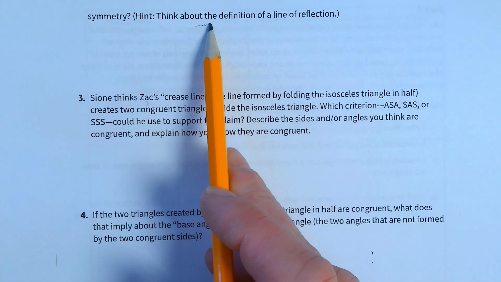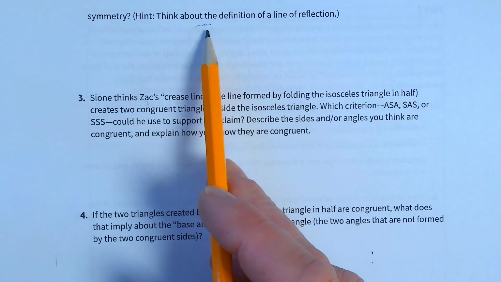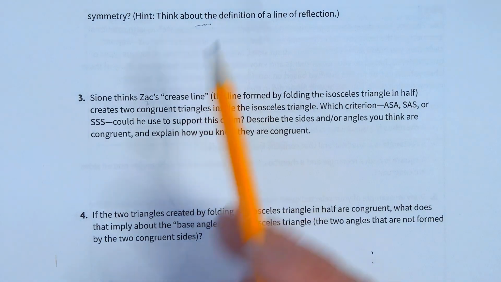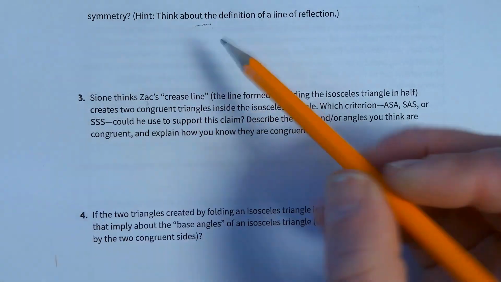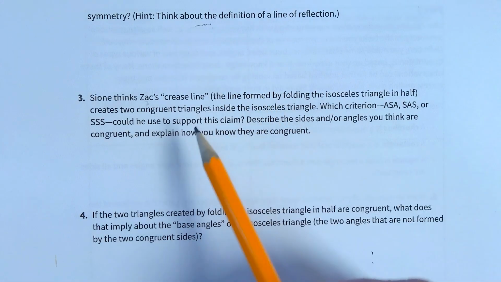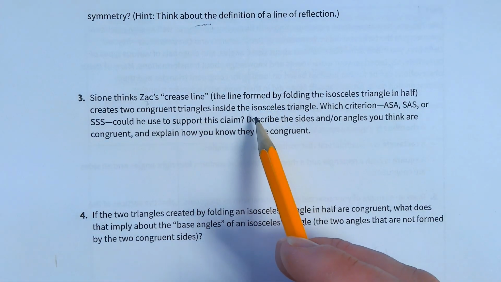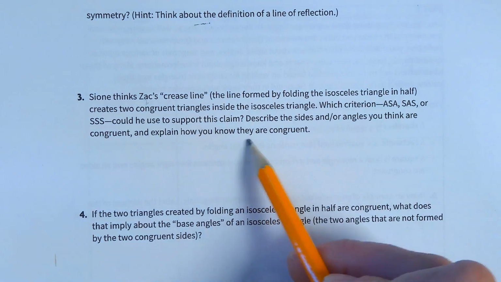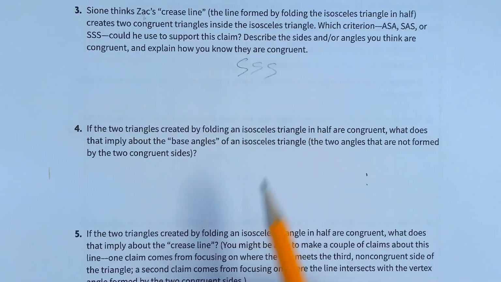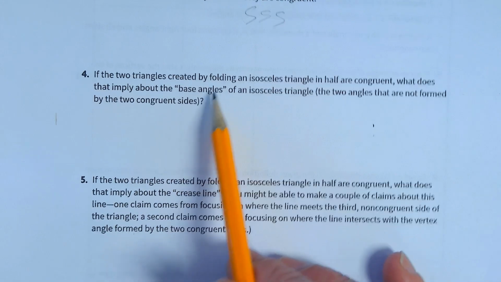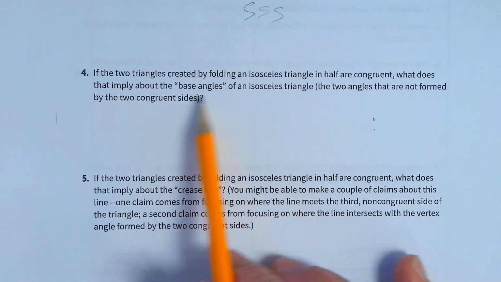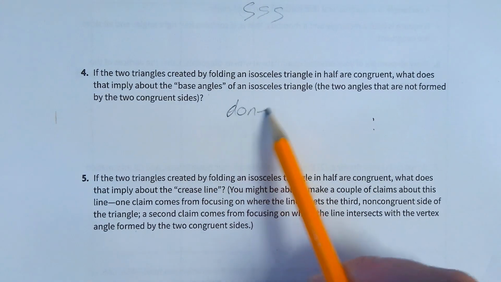Yeah, we talked about the line of reflection has to be perpendicular to any line that wants to fold back on itself. Sion thinks Zach's crease line is created to... Yeah, we already did this. We are ahead of them. If two triangles created by the folding of sides of the triangle in half are congruent, what does this imply about the base angles? Done already.